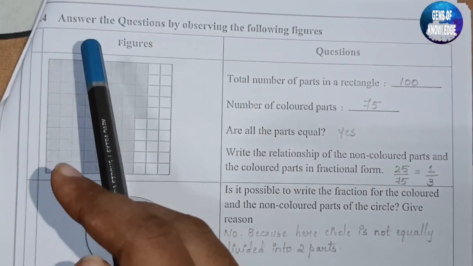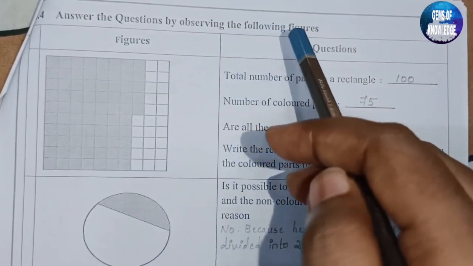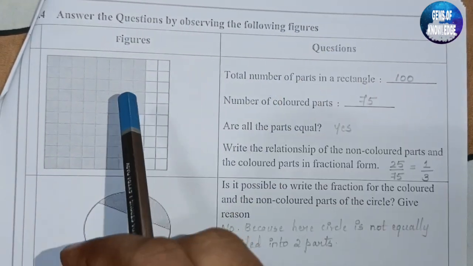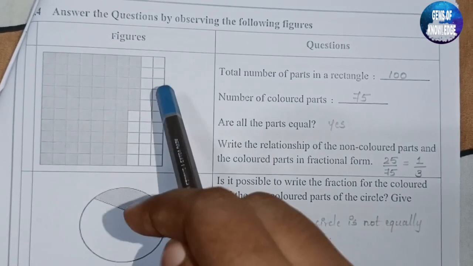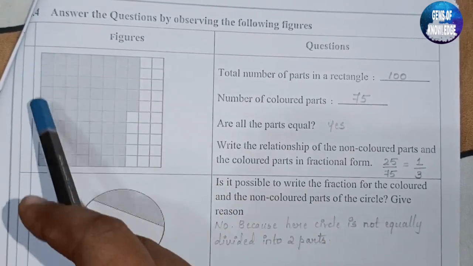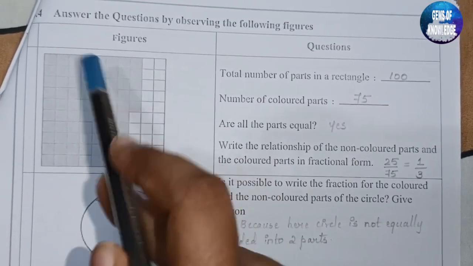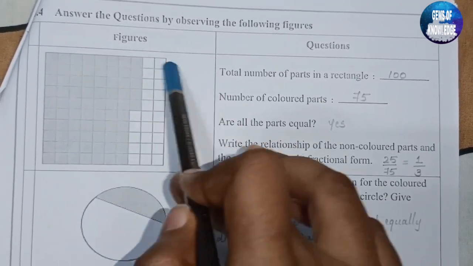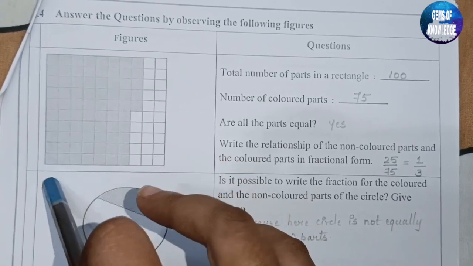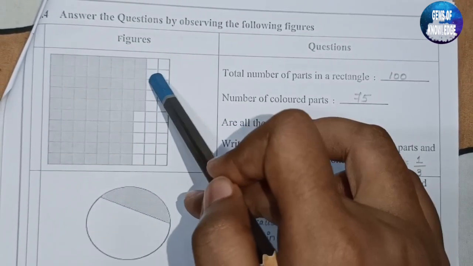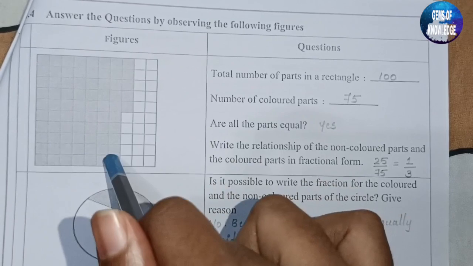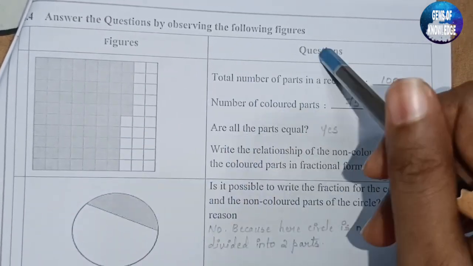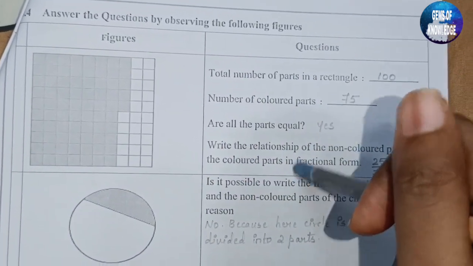The question is: answer the questions by observing the following figure. Here you can see one figure has been given. In that, 100 cubes are present. You can see from this side there are 10 cubes, and from here there are 10 cubes. It means 10 into 10, it is a figure of 100 cubes. So you have to write the answers to the questions on this side.